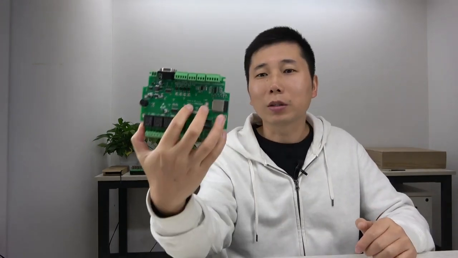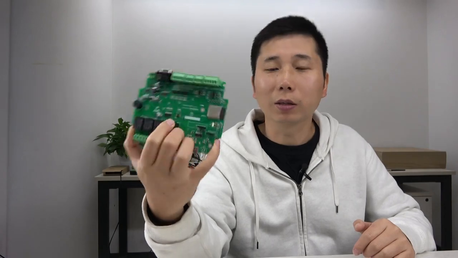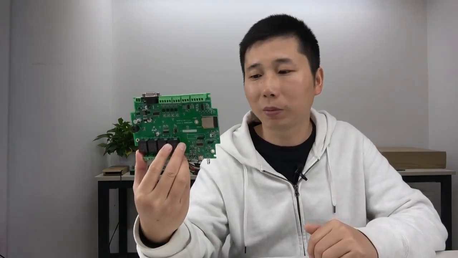We just use this Kincony A4 board, and on this board we can use the ESP32 GPIO to output 0 to 10 volts. So we can use different voltages to control different loads for speed or for brightness, just according to our driver. So let's look at this A4 PCB board firstly.